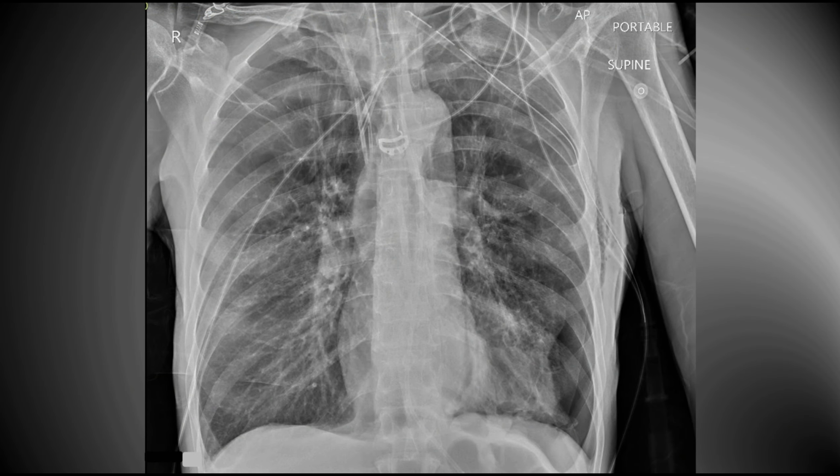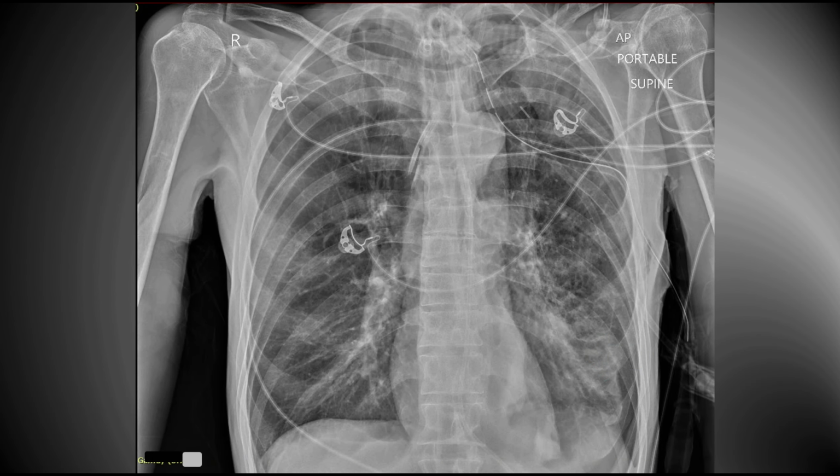Later, you see that the pneumonia has cleared, but there is a new abnormality. Can you spot it? There is a left-sided pneumothorax. Now he has a chest drain and a tracheostomy.